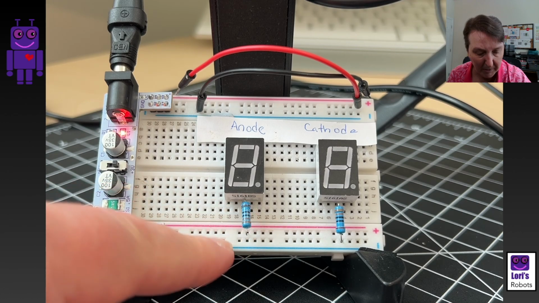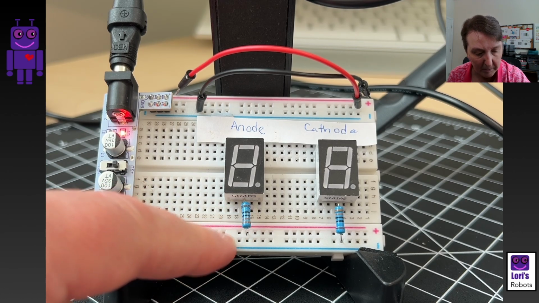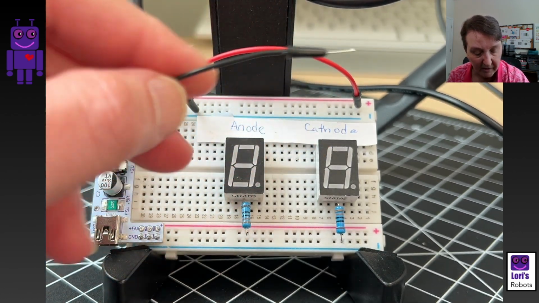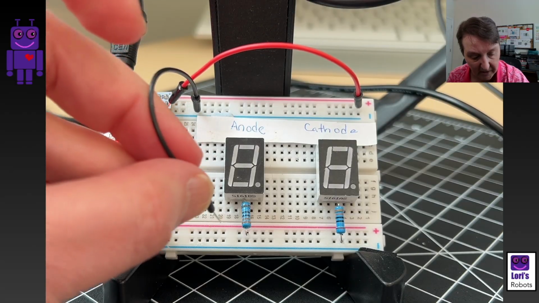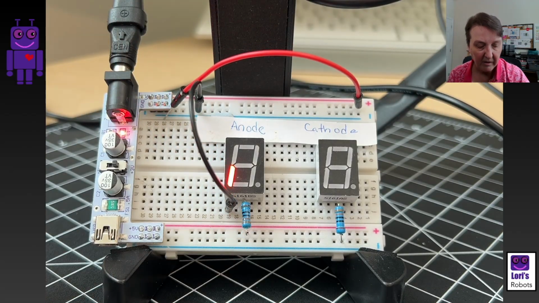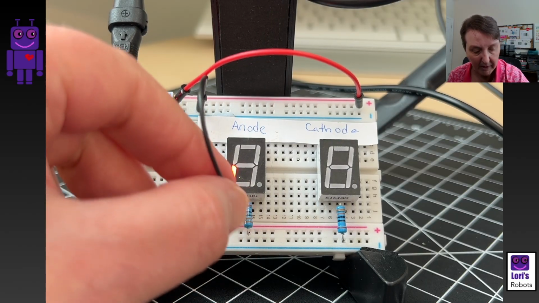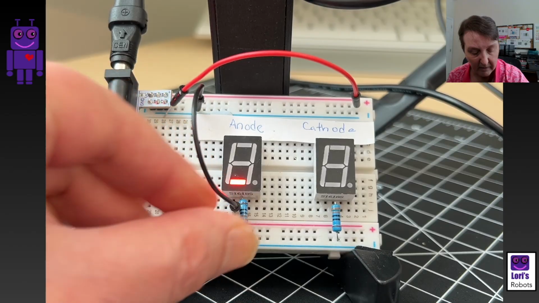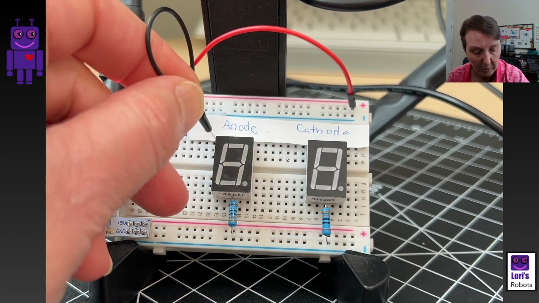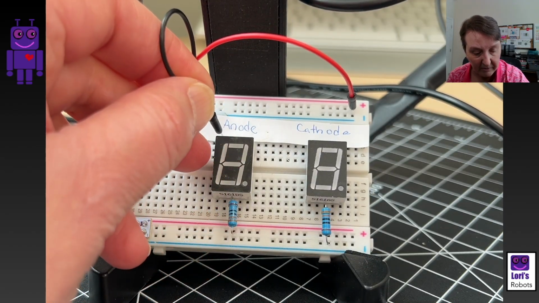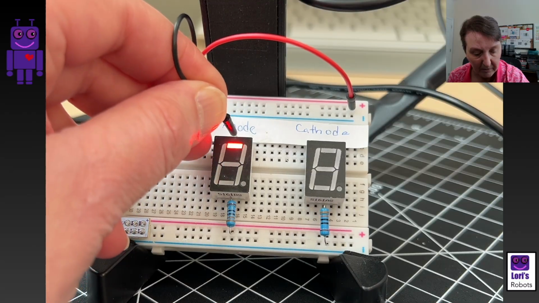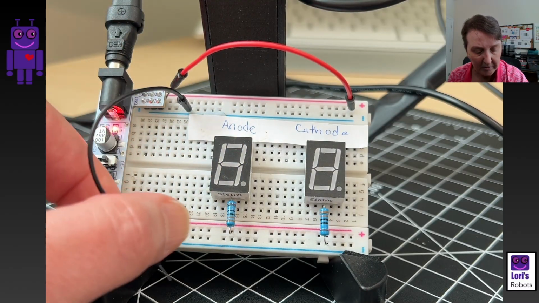So I have the common pin for the anode connected to positive. So then if I connect into any of the pins with ground, then I'm going to light that LED for that pin. And you can see as you move around, you will light different parts of the segment. So that one's an anode.